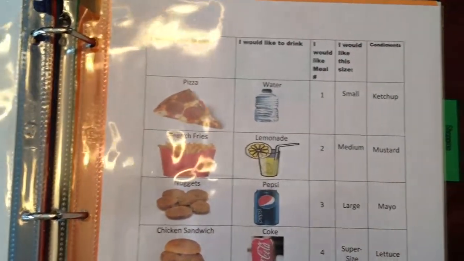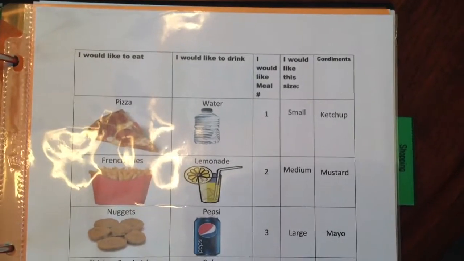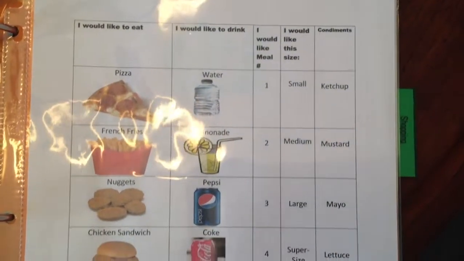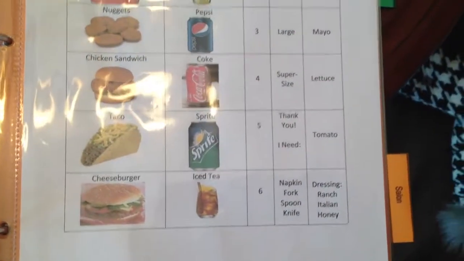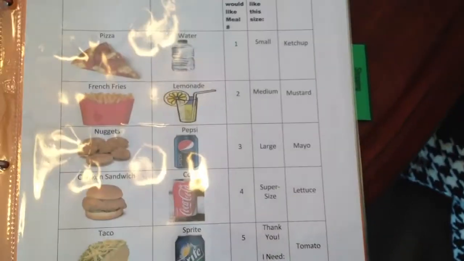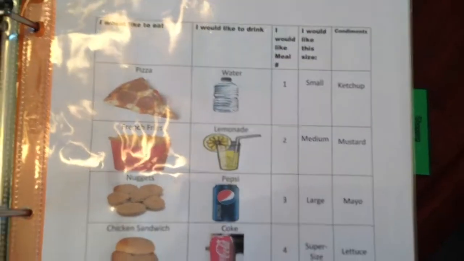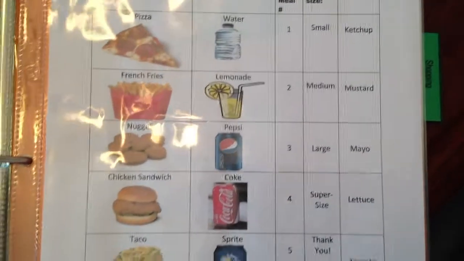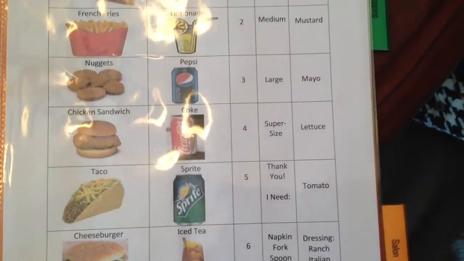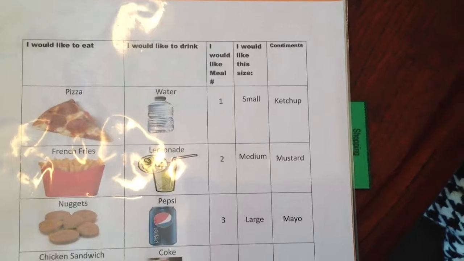It just makes it a little better organized, I think. And then this next column is I would like to drink. So we have water, lemonade, Pepsi, Coke, Sprite, and iced tea. The next column is I would like meal number, and we have them 1 through 6. And in the last two columns here, it says, I would like this size.